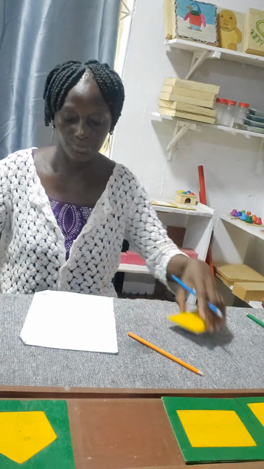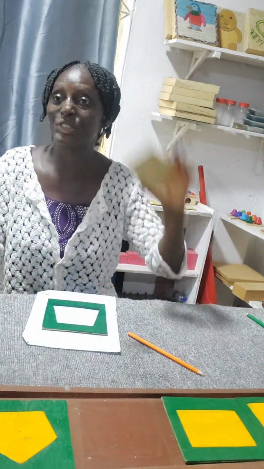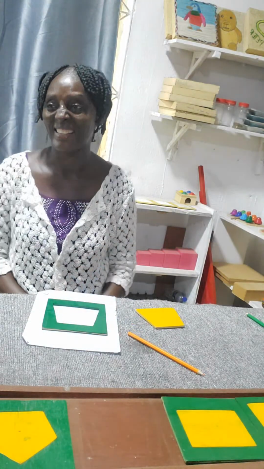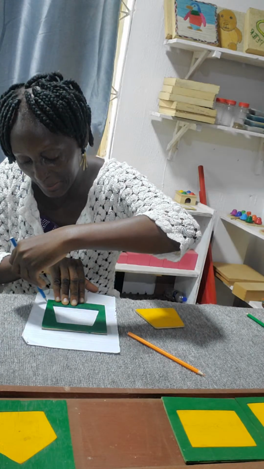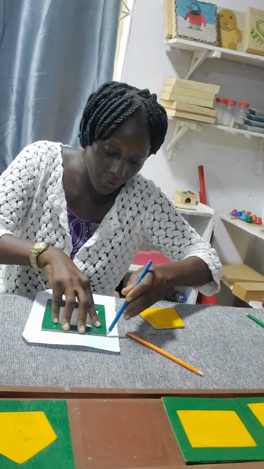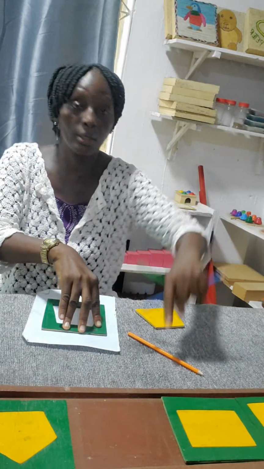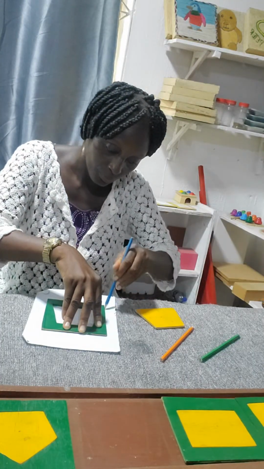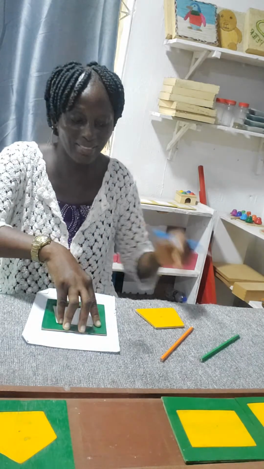Can you see what I'm doing? I'm drawing the shape. You can use the pencil. We have different types of pencil. We're not using normal pencil. We use this color pencil. This is blue. Blue, green, and orange. Let's finish this.